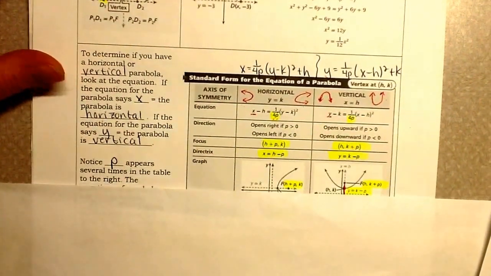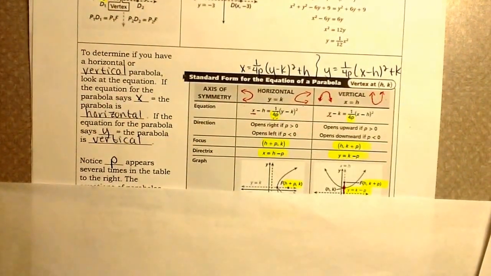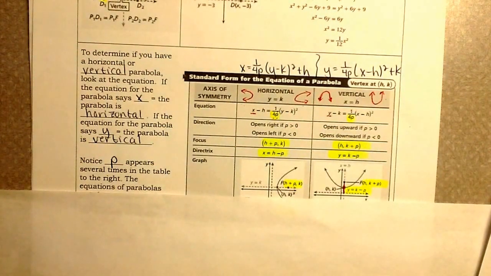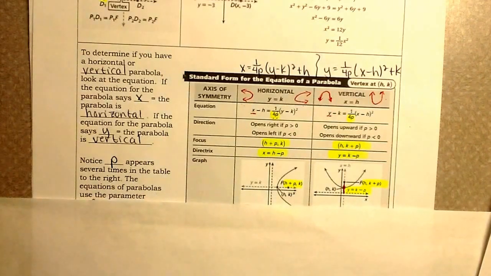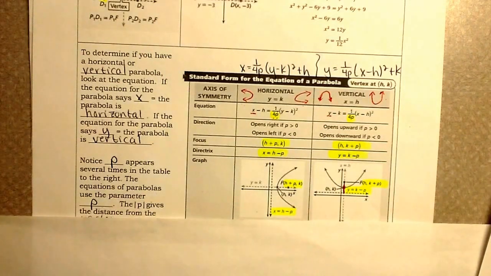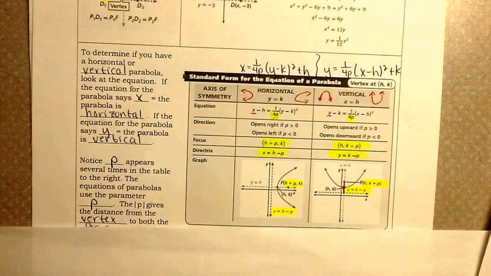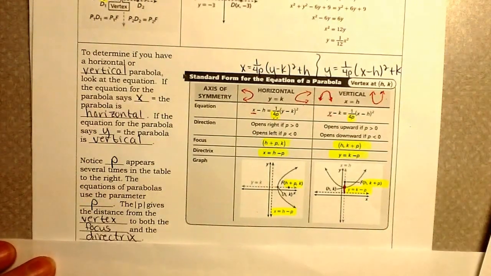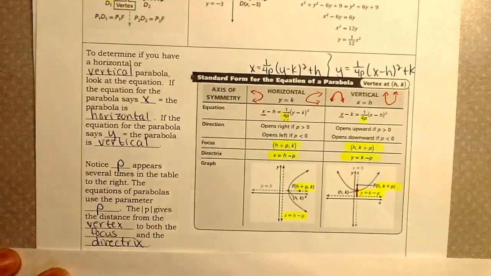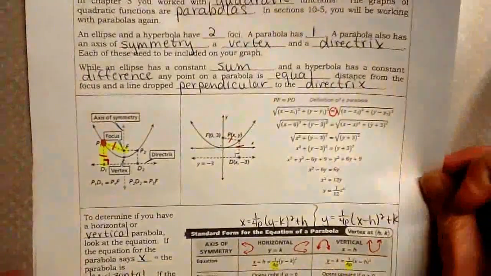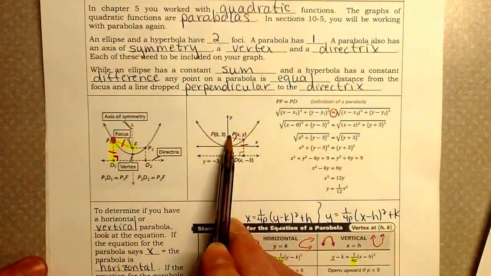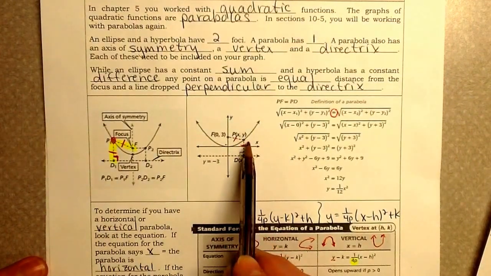Okay, notice p appears several times in the table to the right. I highlighted lots of them, and the reason I wanted to do that is to make you aware of how often you have to use the measurement p. The equations of parabolas use the parameter p, and the absolute value of p gives the distance from the vertex to both the focus and the directrix. Because remember, those lengths are the same, from here to here and here to here.